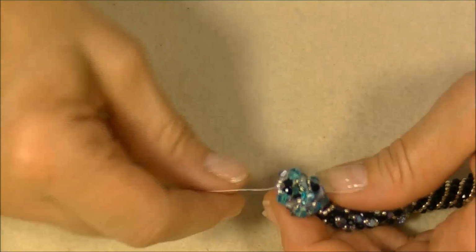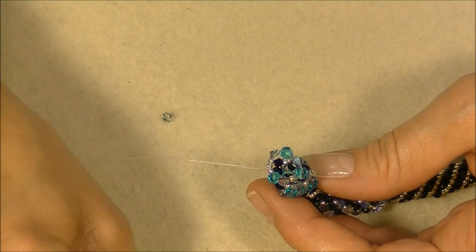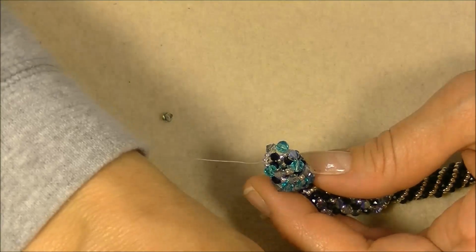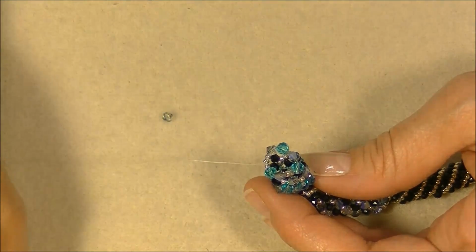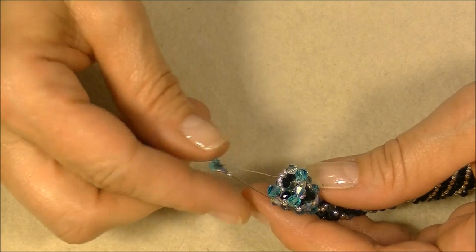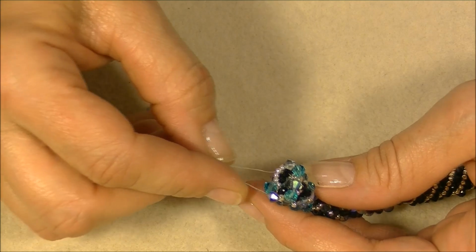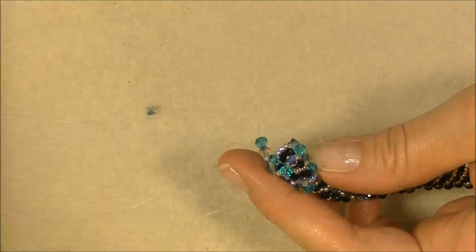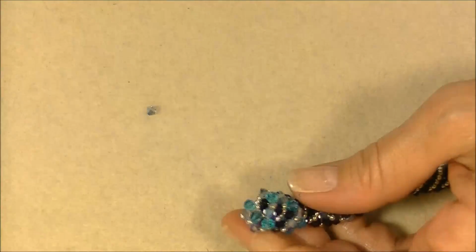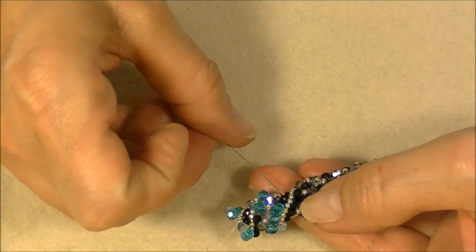And now we've gone all the way around once, so we're going to step up and pick up a round, a bicone, and an 11-0. And we are going to continue going into our next bead after our next big bead. So our big bead is the round, the next bead is the bicone. And we will do this until we have 3 blue beads on each side, just like we did here.